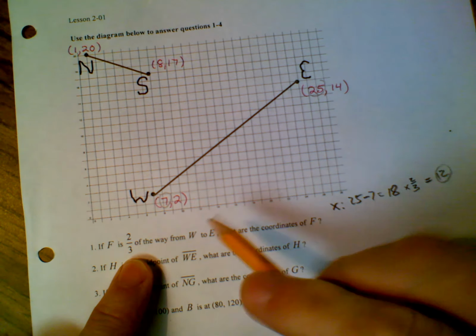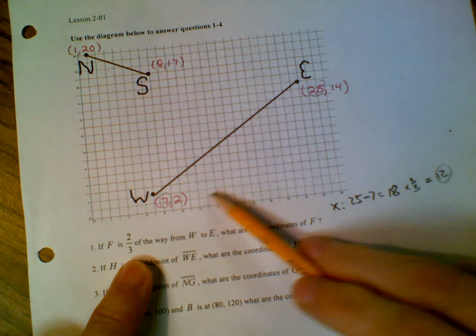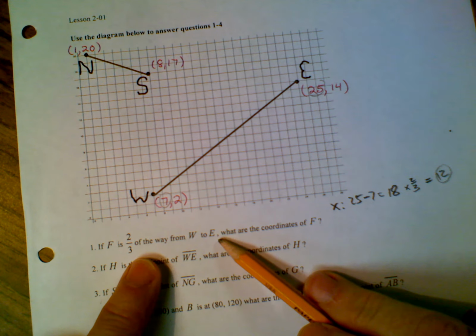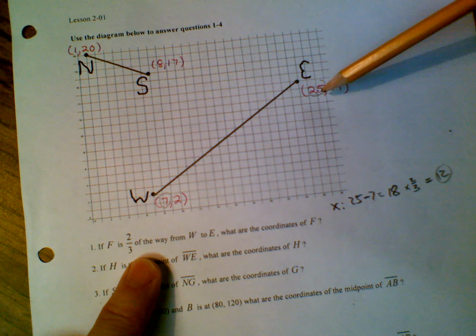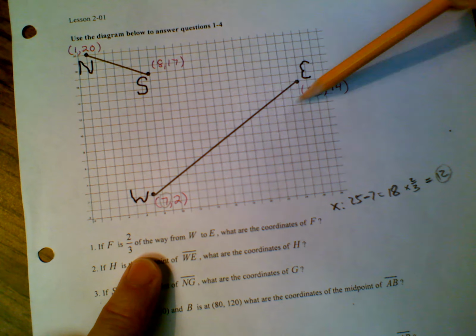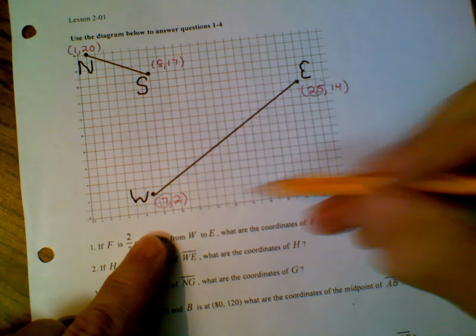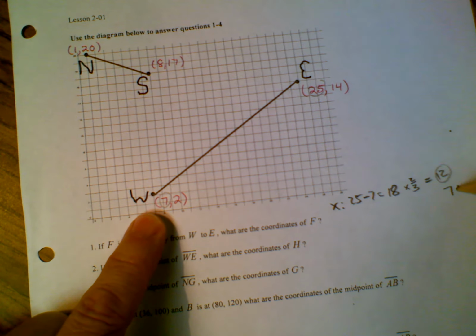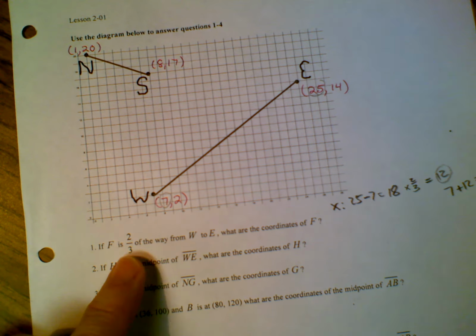So we want to go 12 steps in the x direction from the 7 towards the E, because the question is saying we want to go from the W to the E. If it said from the E to the W, then we would take 12 steps backwards from the 25 towards the 7. But we're going 12 steps from the 7. So starting at the 7, we add 12 to that, we get 19. There's the x coordinate of the point we're looking for.